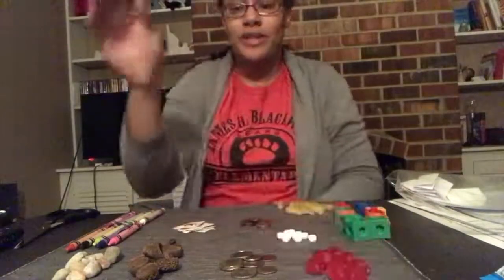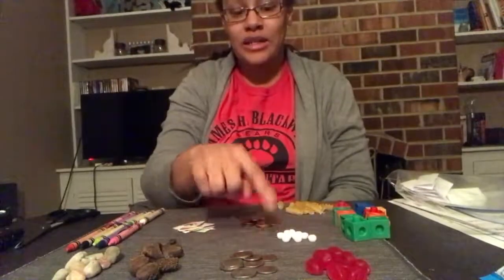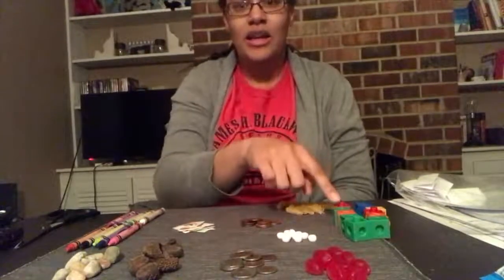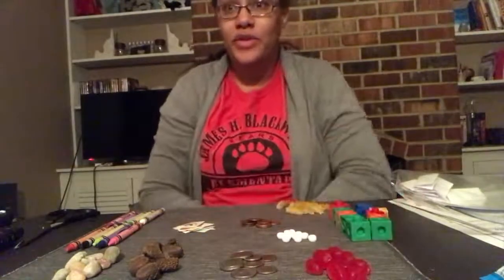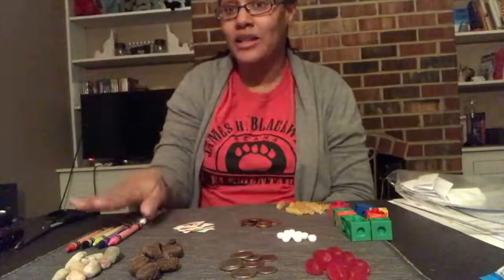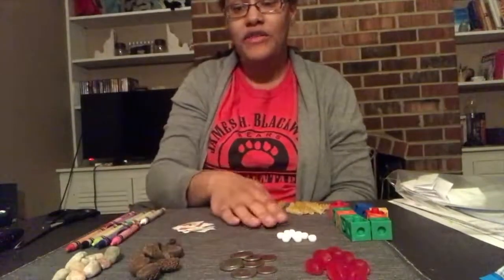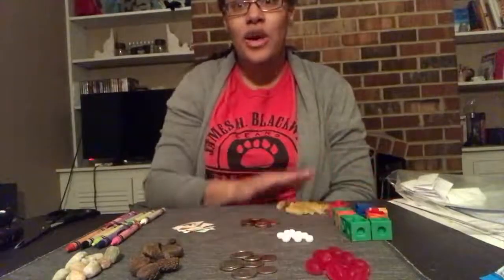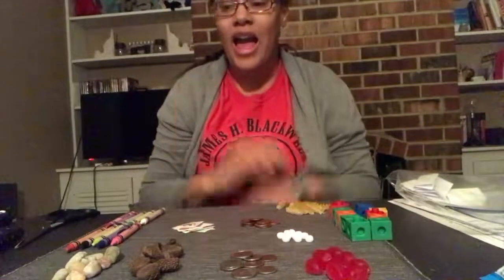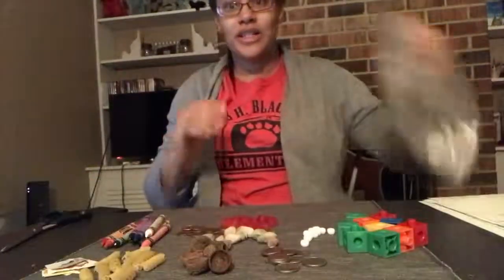My fruit snacks, stickers, pennies, beads, pasta, and my cubes. Okay, so I have 10. So that way when I skip count by 10, 10, 20, 30, 40, 50, 60, 70, 80, 90, 100, I have all the items that I need for today. Alrighty, let's get started.